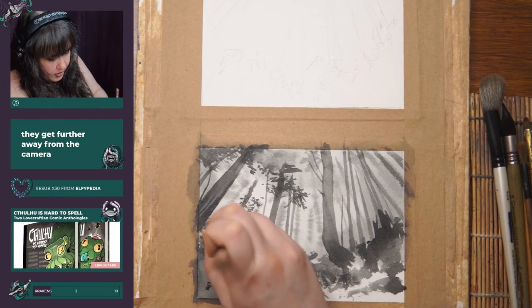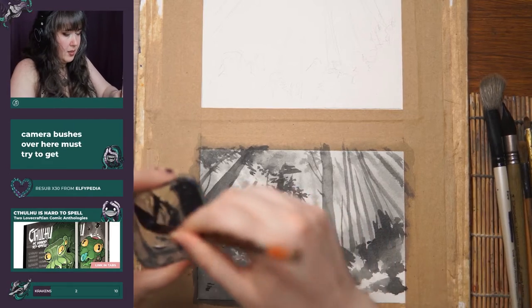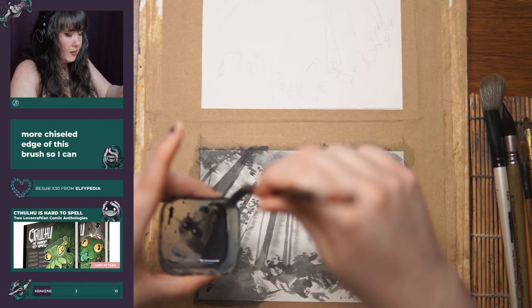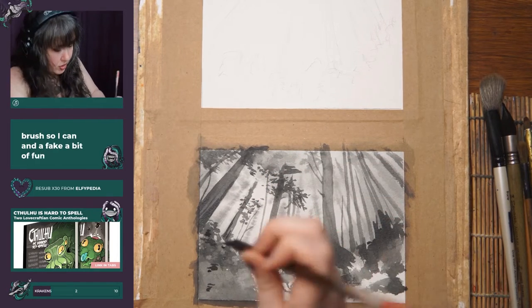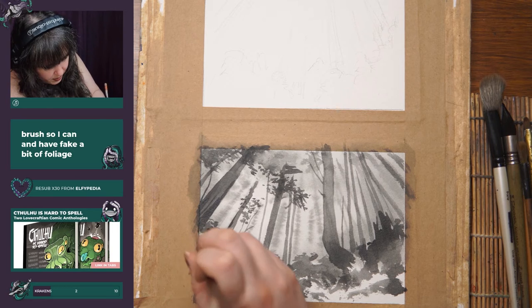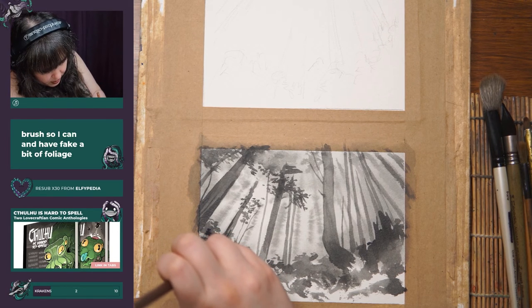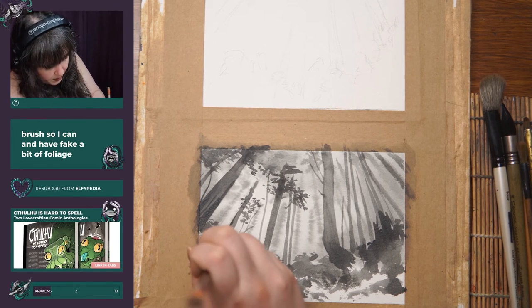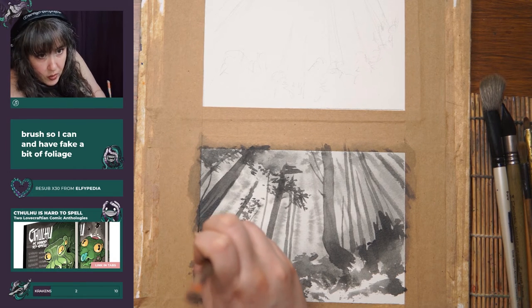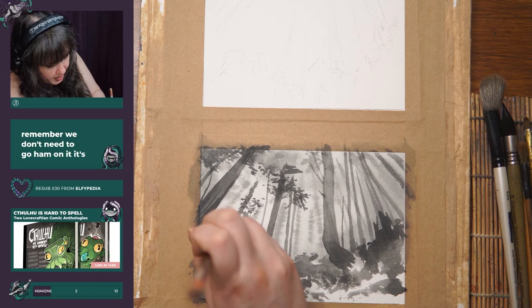Some of these bushes over here. Let's try to get a more chiseled edge off this brush so we can kind of fake a bit of foliage. Remember, we don't need to go ham on it. It's just practice.